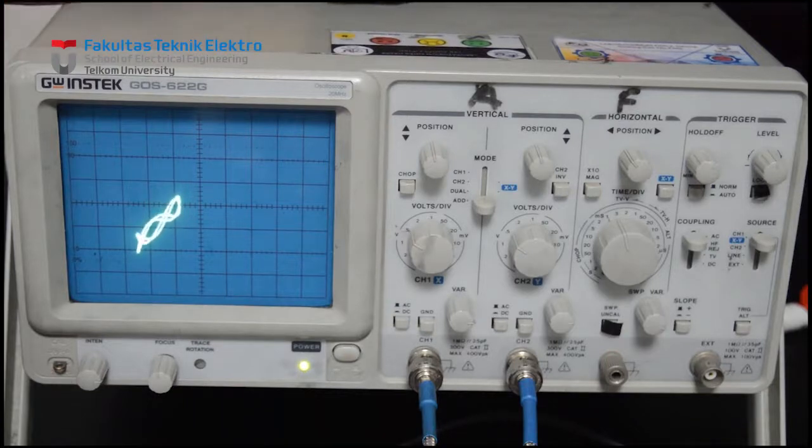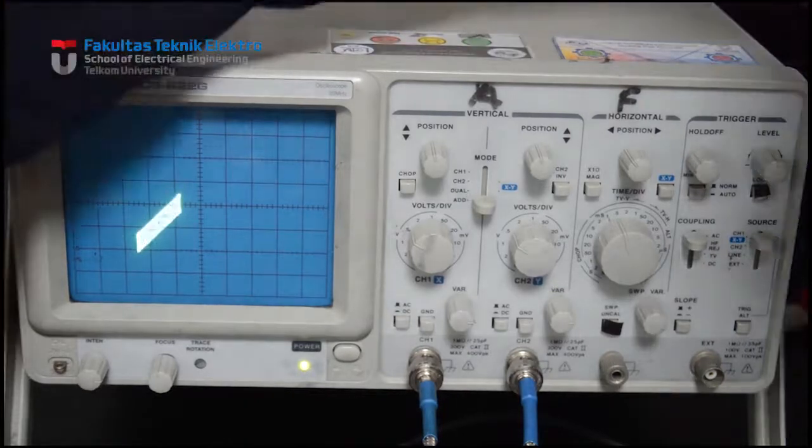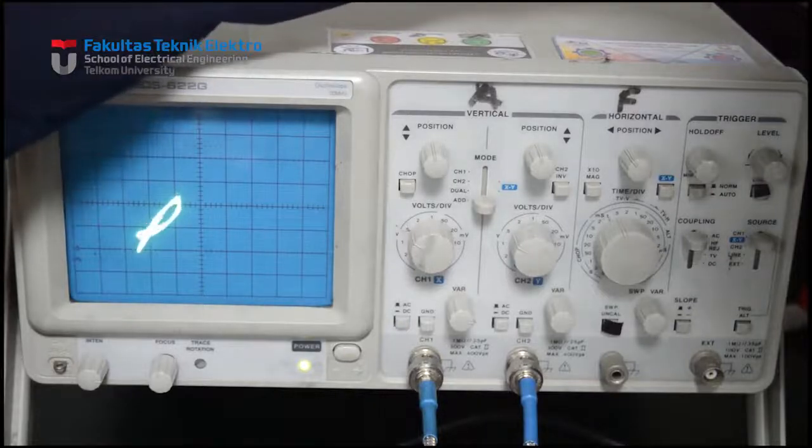And next, 2 to 3, which means oscillator channel 1 we setting 200 and oscillator channel 2 we setting 300.